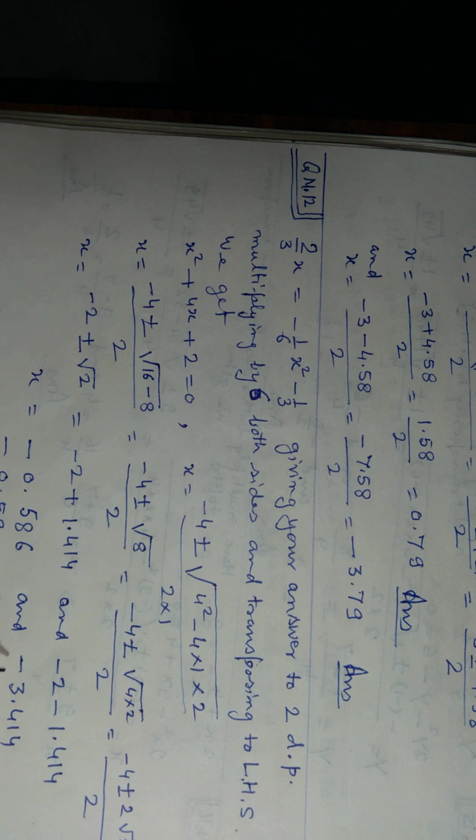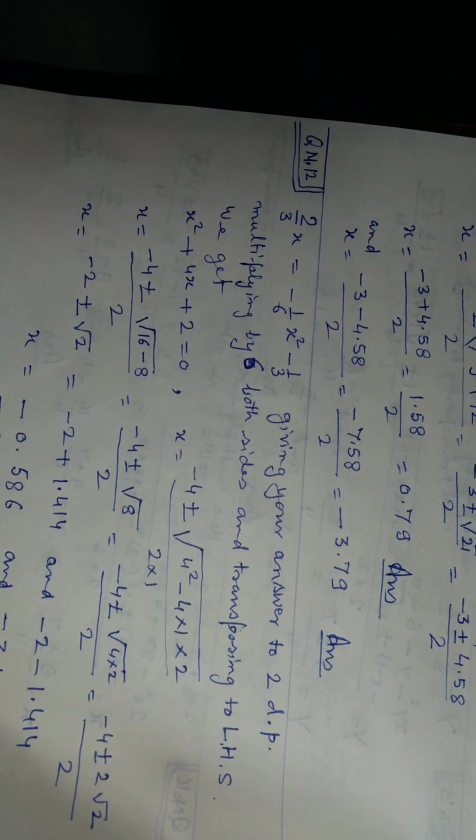And the second value will be equal to minus 3.414, which will be further reduced to the second place of the decimal, that will be minus 3.41. These will be the two answers for the question number 12. Let us go to the question number 13.